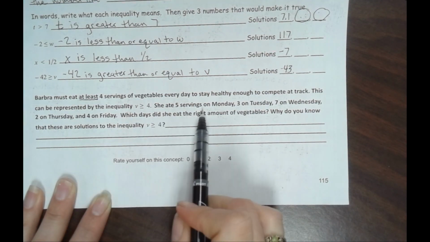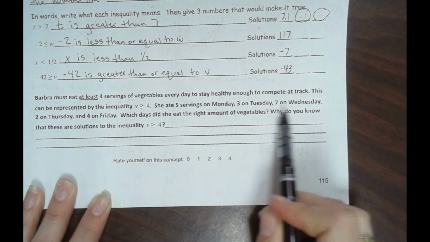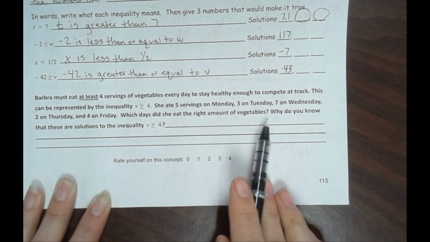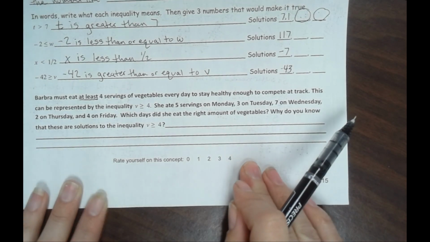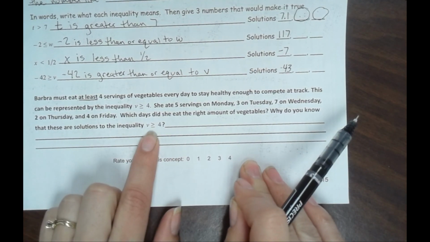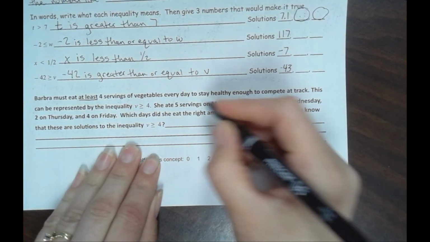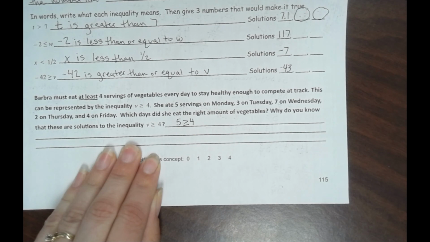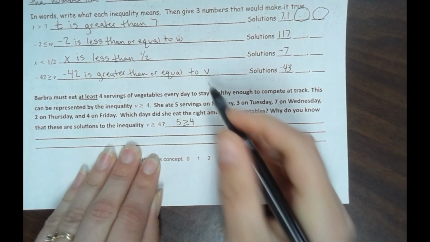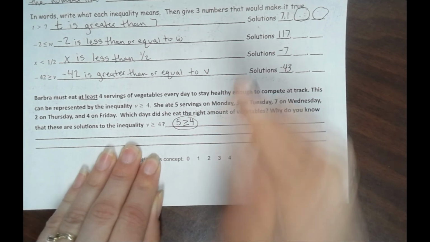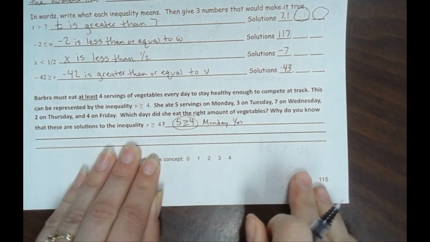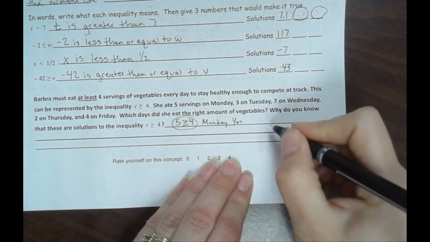So she ate 5 servings on Monday, 3 servings on Tuesday, 7 on Wednesday, 2 on Thursday, and 4 on Friday. Which days did she eat the right amount of vegetables? Why do you know these are solutions to the inequality V is greater than or equal to 4? Okay, so on Monday, is this a true statement? 5 is greater than 4, so that would be true. So Monday is a yes. Okay, let's look at Tuesday.